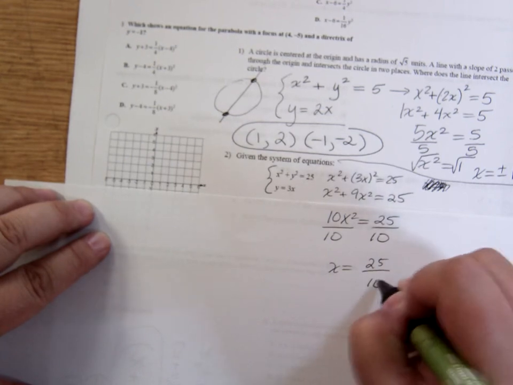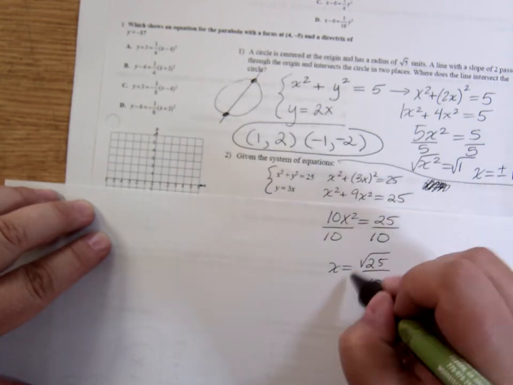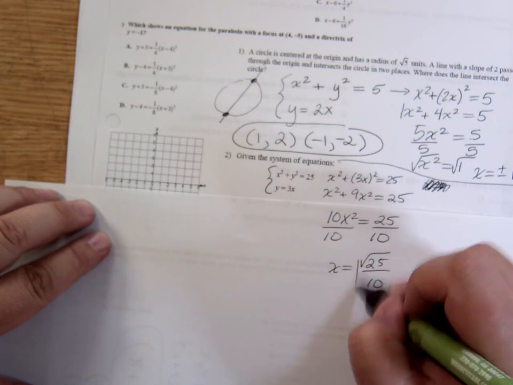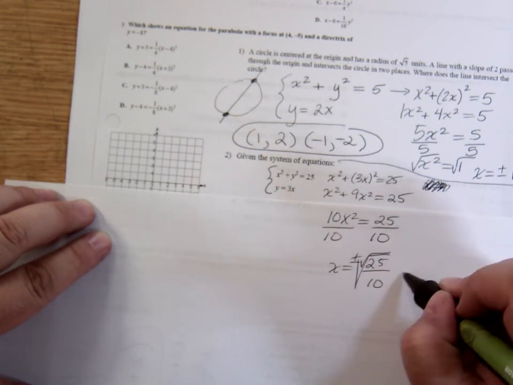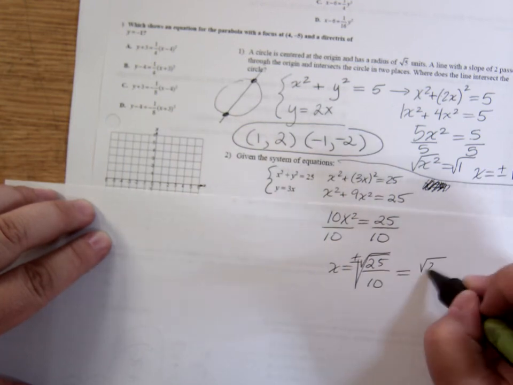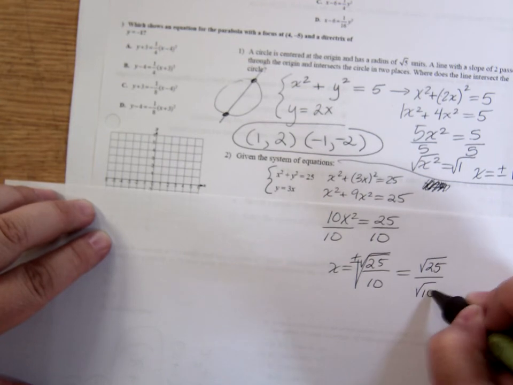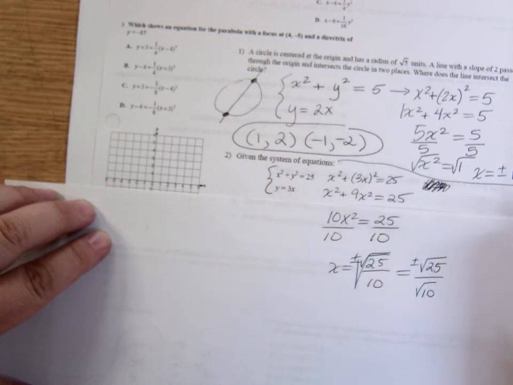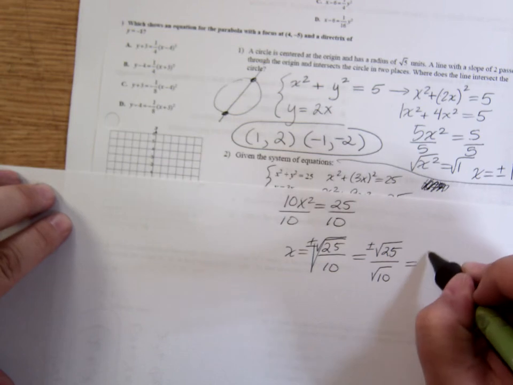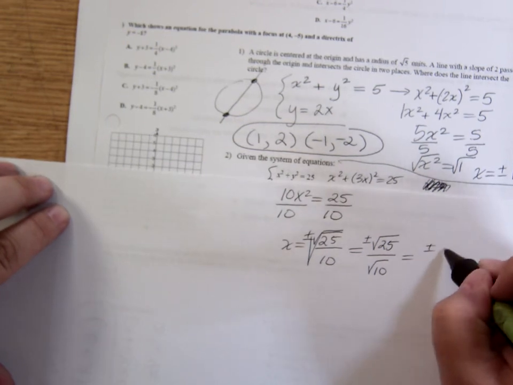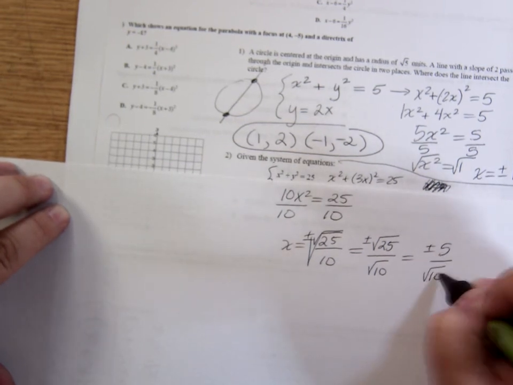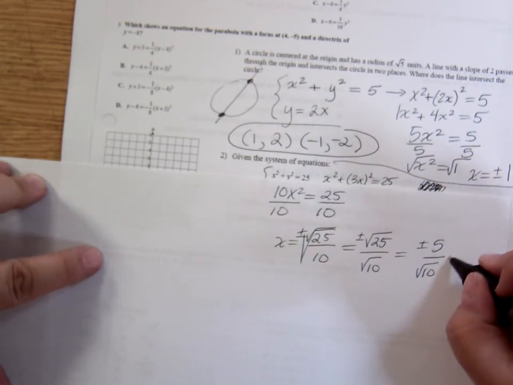Now, we could take the square root, x equals plus or minus square root of this. Okay, we can separate this. We can't leave a radical in the denominator. Remember, this is all plus or minus. So this is plus or minus 5 over square root of 10. We have to get the radical out of the denominator, so I'll multiply top and bottom by square root of 10.